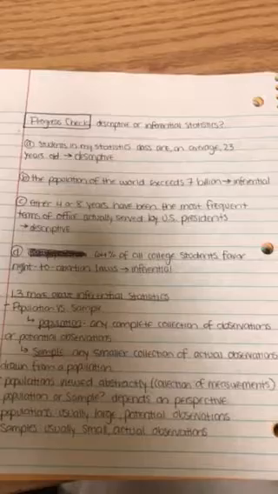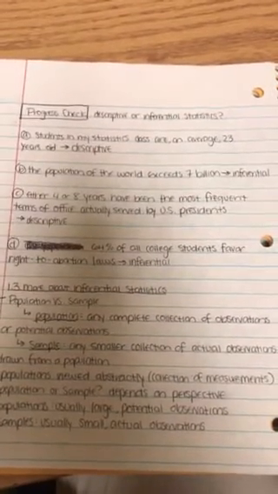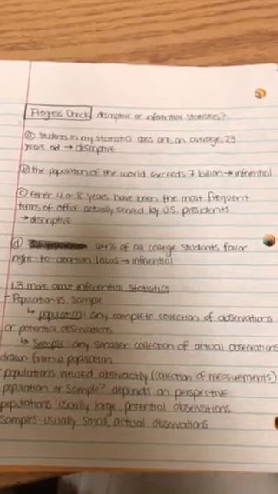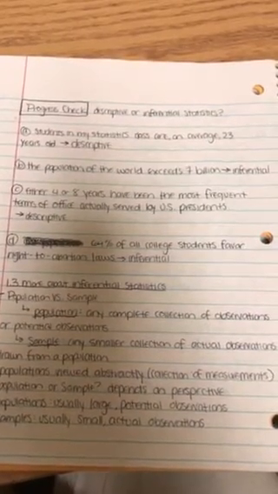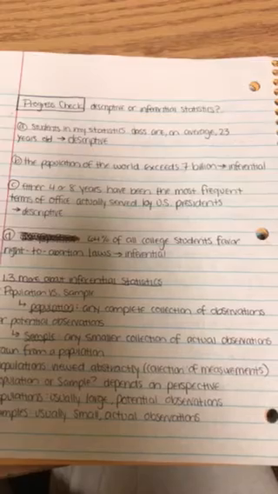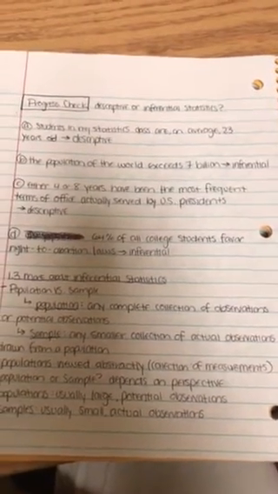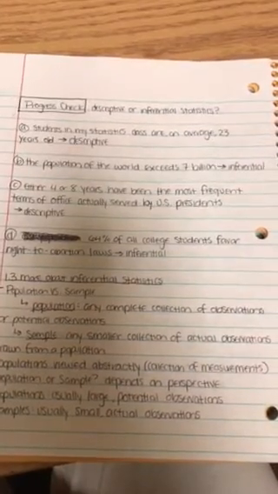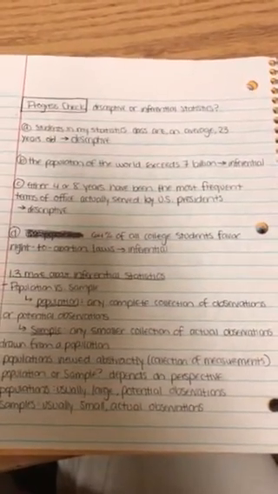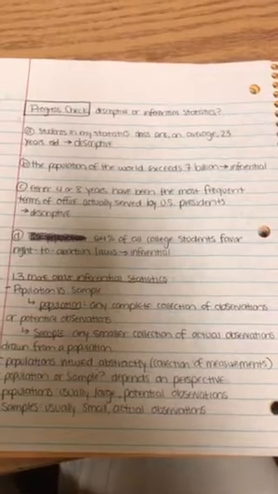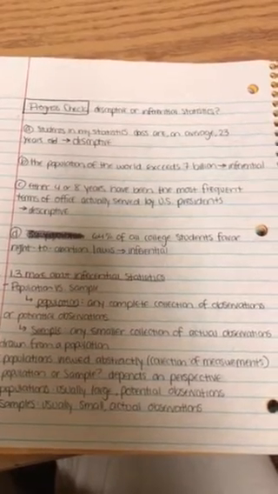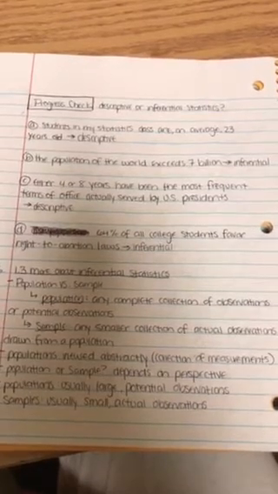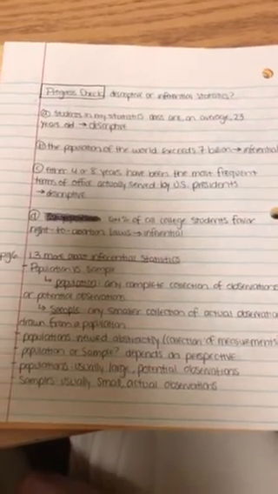Then we have a progress check, asking to identify descriptive and inferential statistics. The first one, students in my statistics class are on average 23 years old, and that would be considered descriptive because it's looking at the average. The population of the world exceeds 7 billion, that's a generalization, so that would be inferential. Either 4 or 8 years have been the most frequent terms of office actually served by U.S. presidents would be a descriptive statistic. And D, 64% of all college students favor the right to abortion laws is inferential.